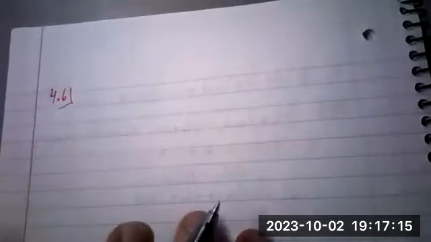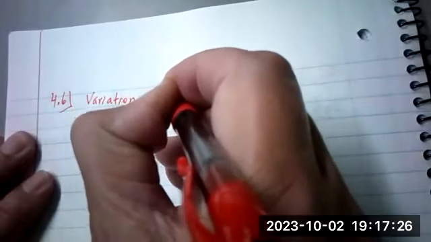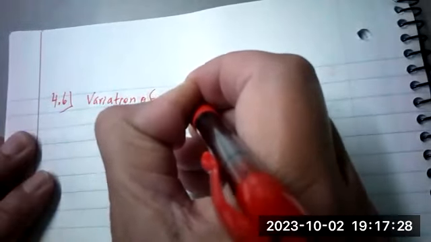So that is 4.6. The name of the method is variation of parameters. You must know the name.